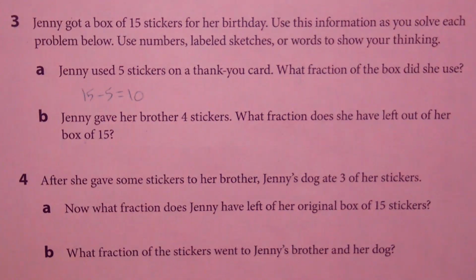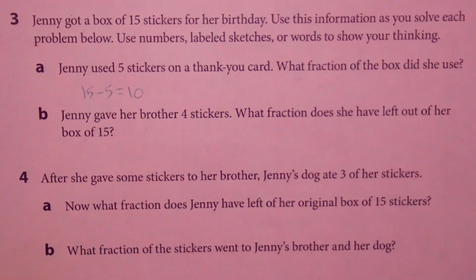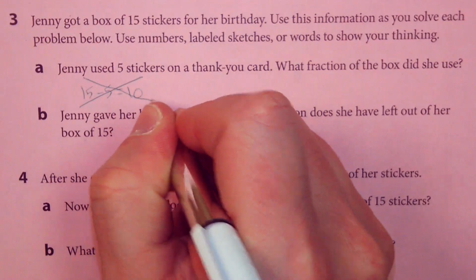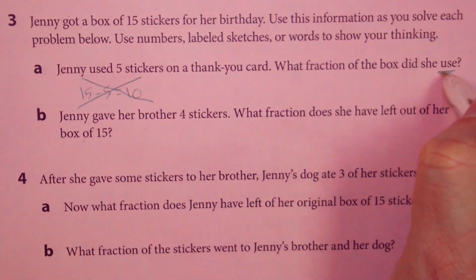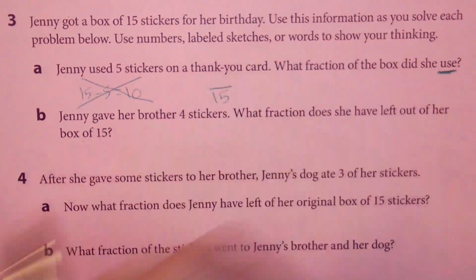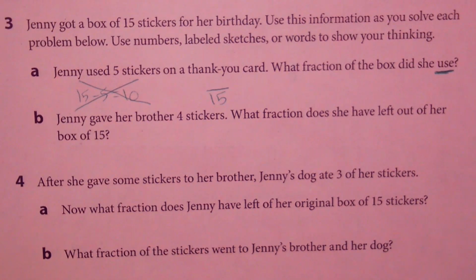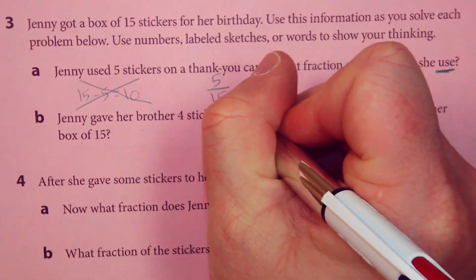We know how many stickers she has left, but that's not what it's asking. So you might be tempted to just jump in and do some subtraction. Please do not. Please do not. It says, what fraction of the box did she use? So how many pieces are in the box? 15. Okay, that's the bottom of my fraction. How many stickers did she use? 5 out of the 15.